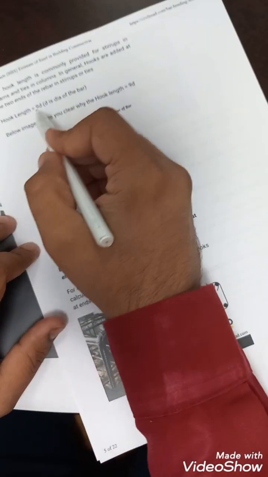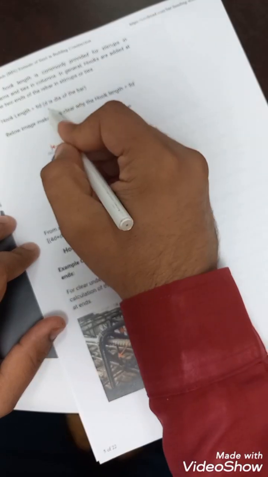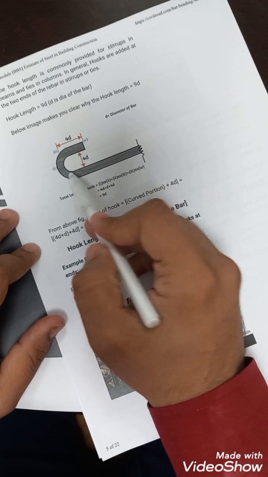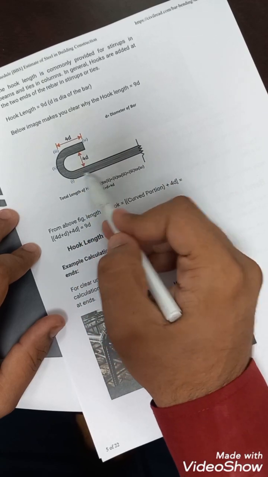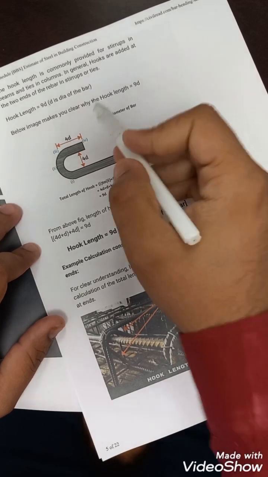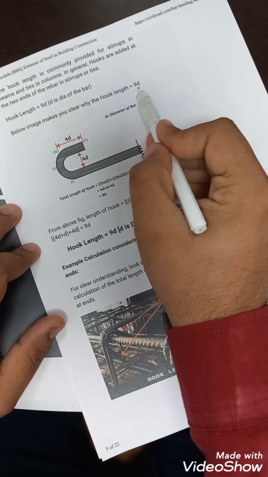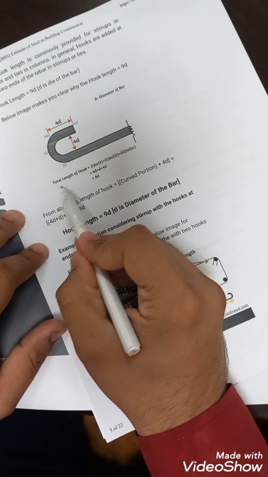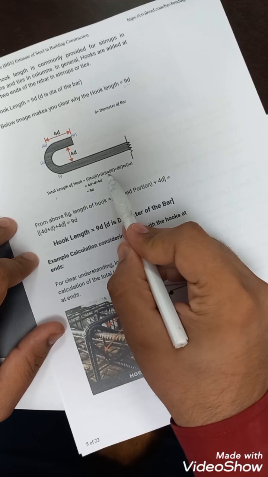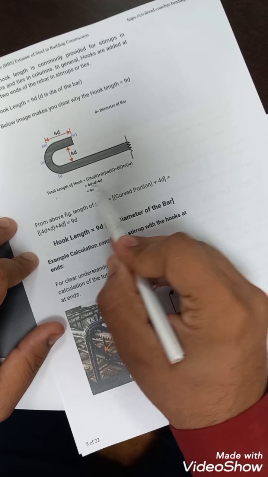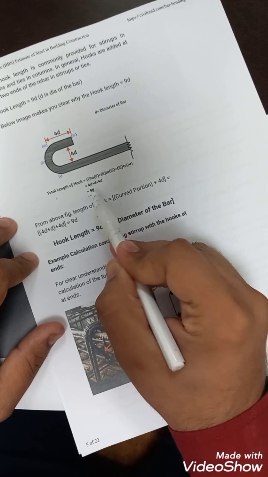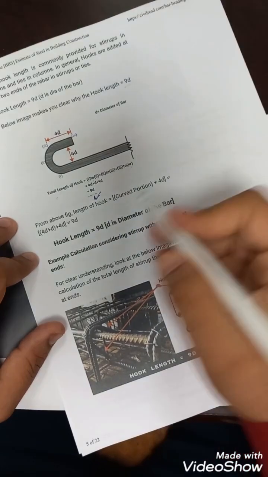So generally the hook length is 9D, where everyone knows that D is the diameter of the bar. Below the image makes it clear why the hook length is 9D. See this one, the total length of the hook: 1 to 2, plus 2 to 3, plus 3 to 4. This equals 4D plus D plus 4D. The total is 9D. This means the hook length is 9D.